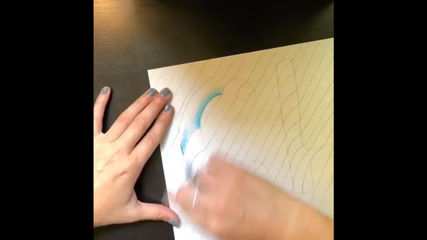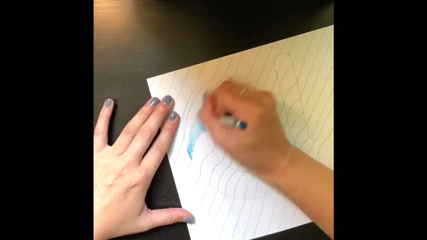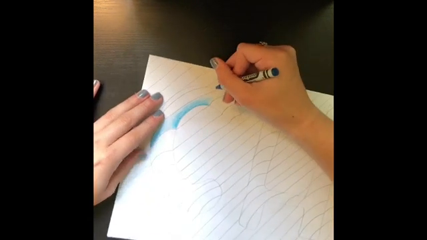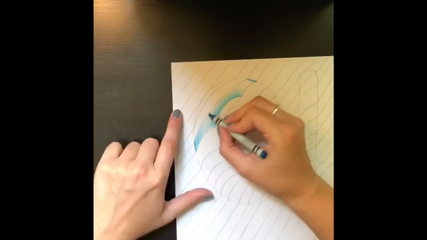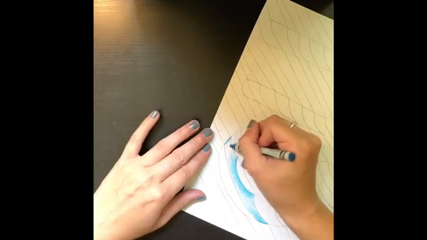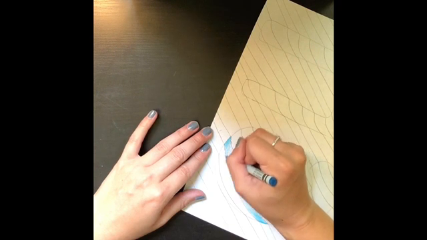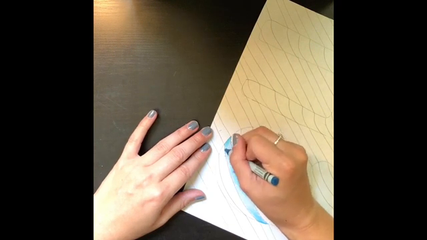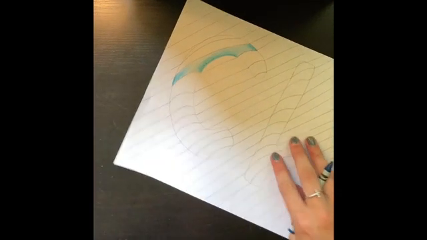So we've got these edges done, and I'm going to get this edge over here because it's the edge of the letter. You don't want the edge of your line, you want the edge of your letter or your design. So I bear down really hard, and get lighter and lighter. That's how you'll want to color every line.